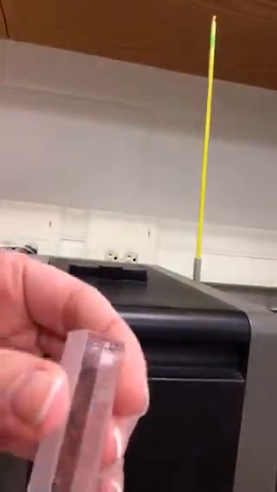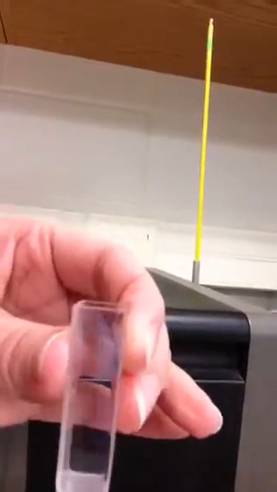Before we use the cuvette, we have to chem wipe it off. Let me do that, so that we don't have smudgies all over the sides of the glass. And you can see I'm holding it, there's a frosted side and a transparent side. I'm holding it by the frosted side.